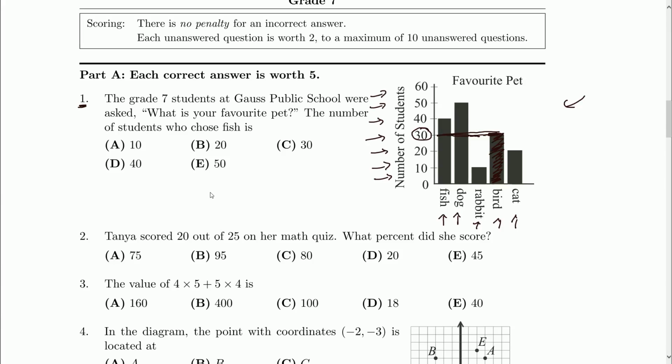Now, we're not asked for bird, are we? No. We're being asked about fish. So we find the fish column right here. We go all the way up, and from the very top of the line, we look over, and it's right there. It's right at the edge, and it hits 40. So we're going to say 40 is the answer, so it's going to be D.